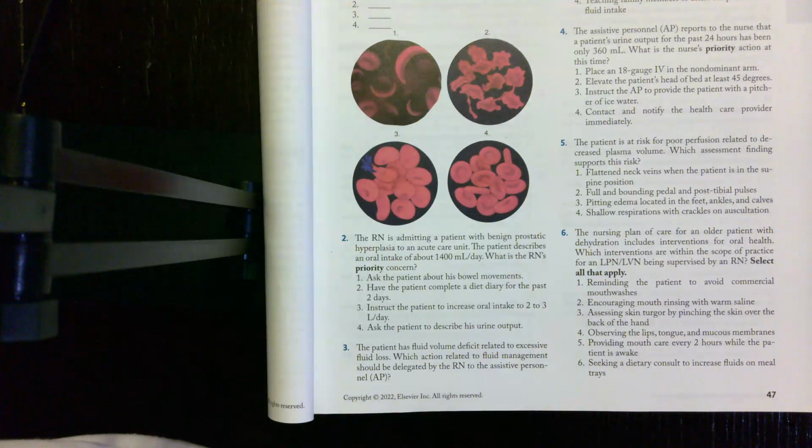Number 4, observing the lips, tongue, and the mucous membranes. Yes, they can observe. That's one way they gather data. 5, providing mouth care every 2 hours while the patient is awake. Yes, they can definitely do that. Seeking a dietary consult to increase fluids on meal trays.